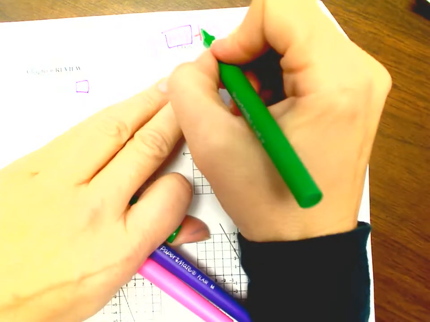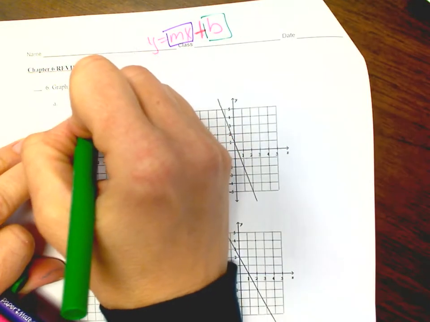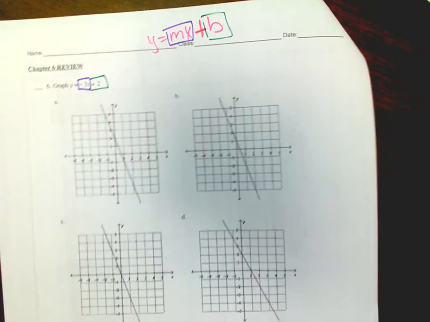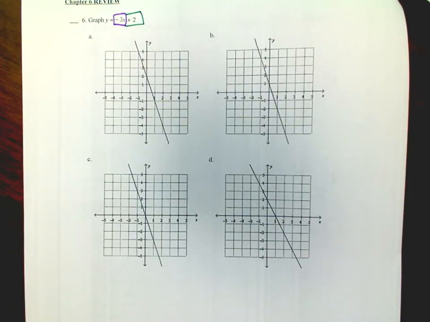Your b is the number past your x. So your slope, your m, is negative 3, and your y-intercept is 2. So which graph has the y-intercept at 2? That's going to be your best thing to eliminate your choices.